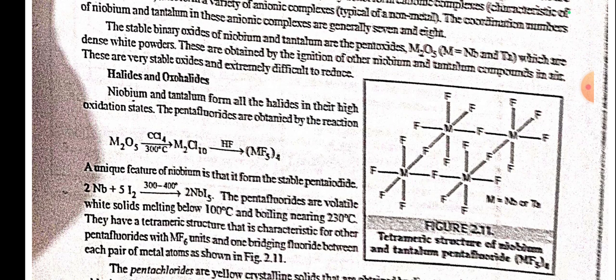Halides and oxohalides. Niobium and tantalum form halides in their higher oxidation state. The pentafluorides are obtained by the reaction of M2O5 with CCl4 at 300 degrees Celsius, which gives M2Cl10, and with HF gives MF5. A unique feature of niobium is that it forms the stable pentaiodide: 2Nb plus 5I2 at 300 to 400 degrees gives 2NbI5. The pentafluorides are volatile white solids melting below 100 degrees Celsius and boiling near 230 degrees Celsius.